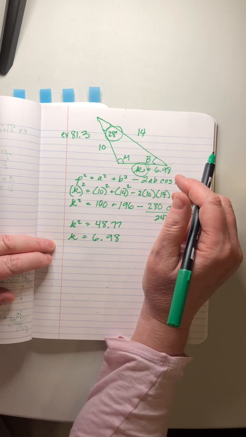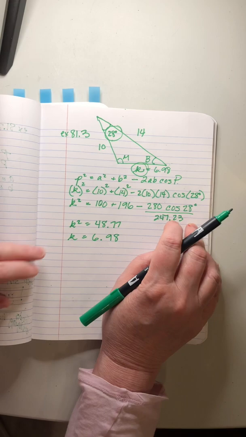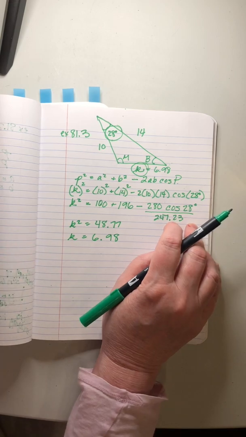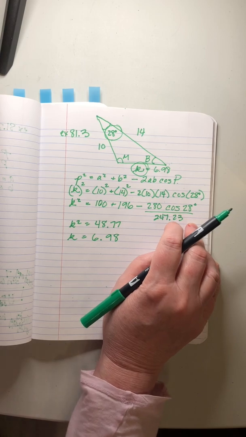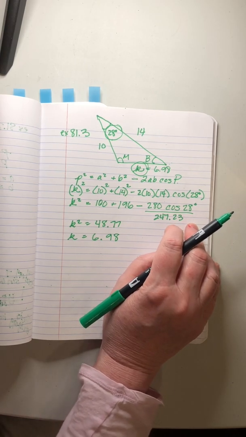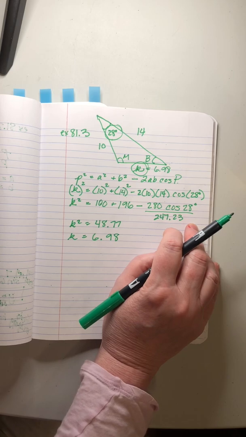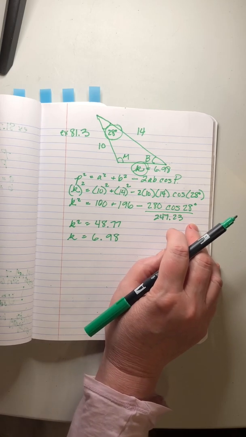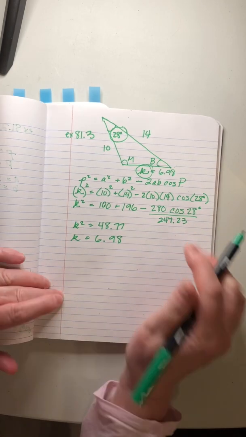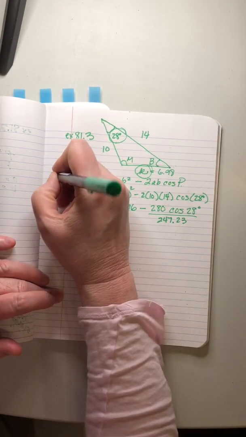But we have a pair, so we could also use the law of sines to find M or B. And then he goes through a big, long theoretical thing that I don't want to tell you about. So what he decides to do is he says, let's use the law of cosines again.